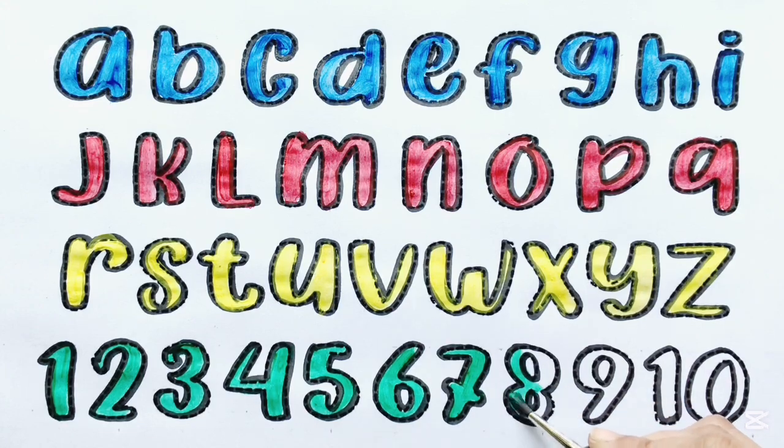Number 8. A, B, C, count the rhythm and 1, 2, 3, we're singing all together. A, B, C, count the rhythm and 1, number 9. We're singing all together.